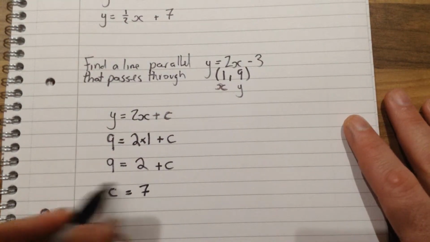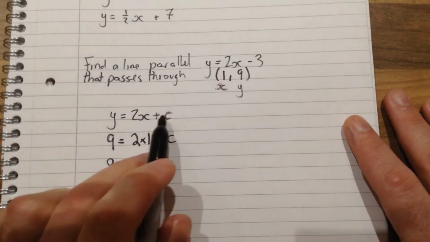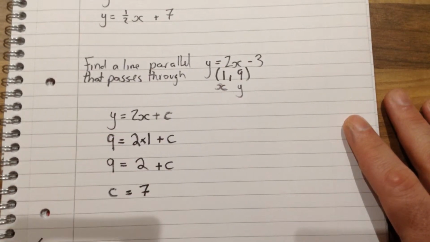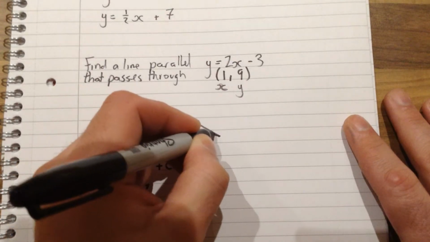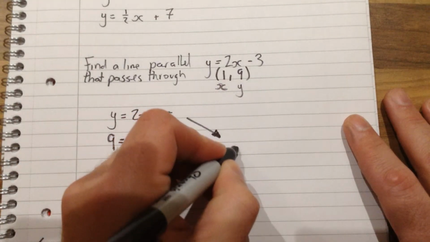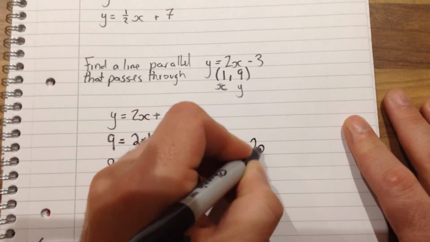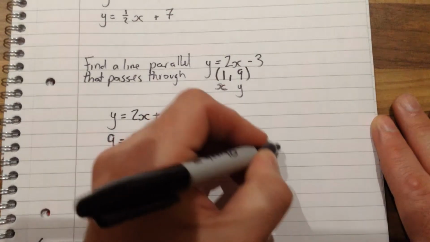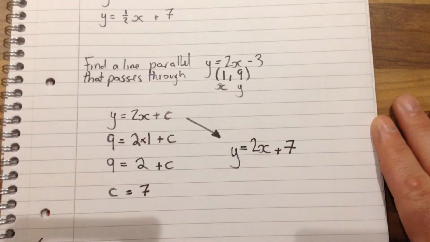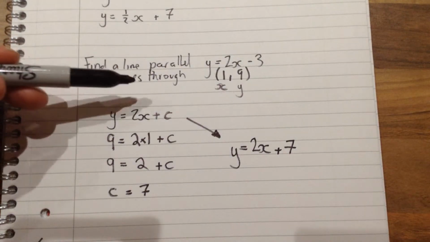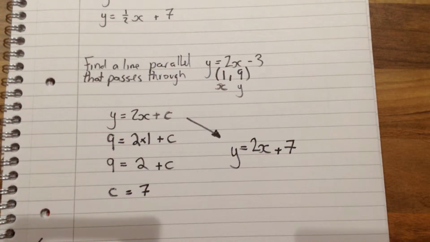So now that we know c is 7, I can go back to the starting point of this question and rewrite my equation. It's going to have to be y equals 2x, that makes it parallel, and c is 7, so plus 7. So this would be an example of a line that's parallel passing through a particular point.